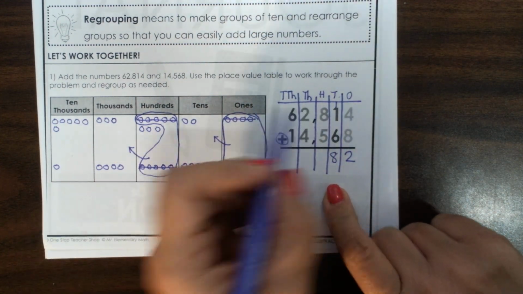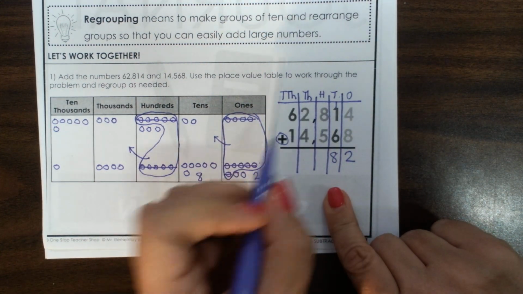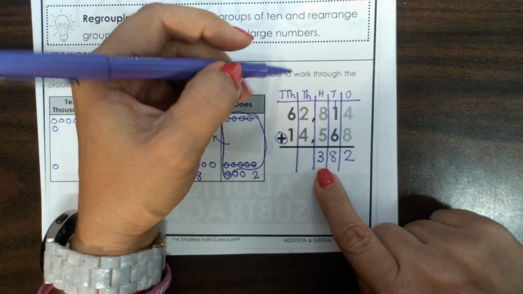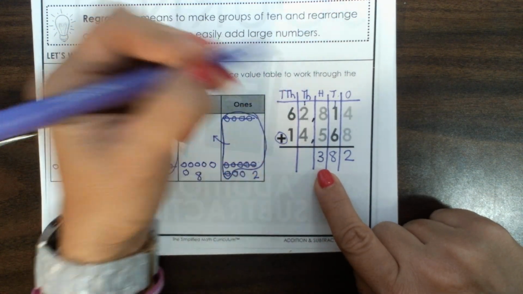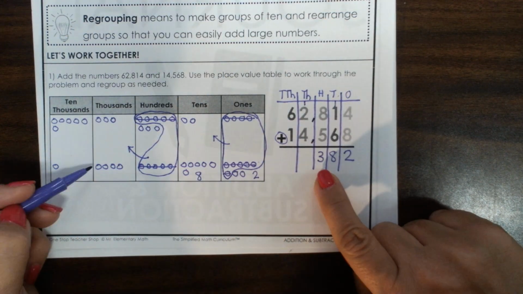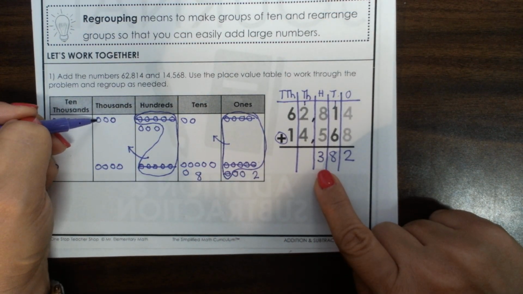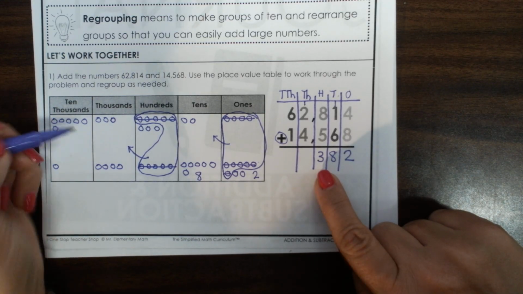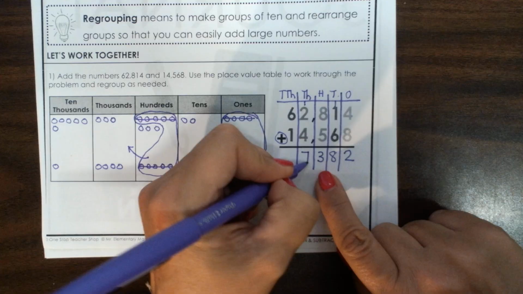And again, over here, that looks much the same. We have 3 hundreds left. 8 plus 5 is 13. So we place our 3 in the hundreds place and carry the 1. And then now we have 4 plus 2 plus the 1 we added in. And so we now have 7 in our thousands place.